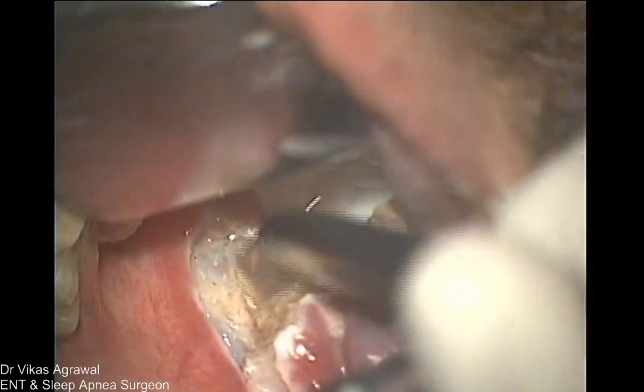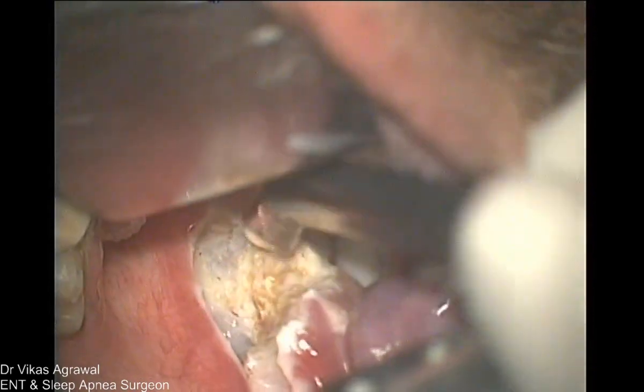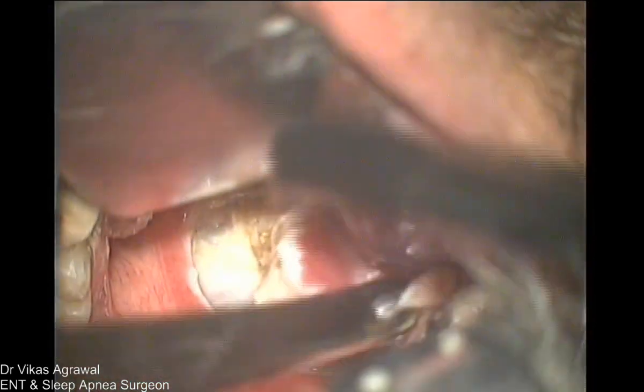Unless you can predict and reduce complications, this whole field is not going to progress.